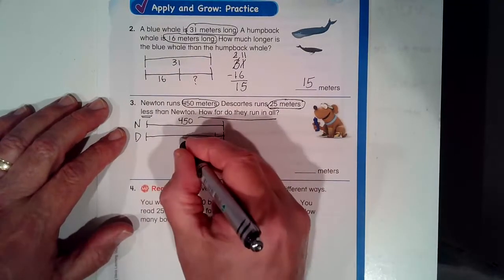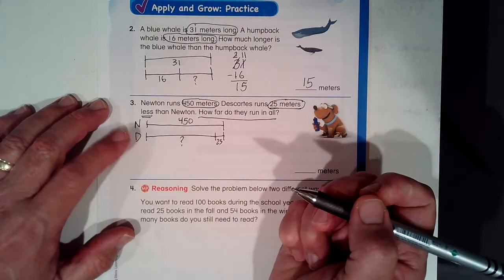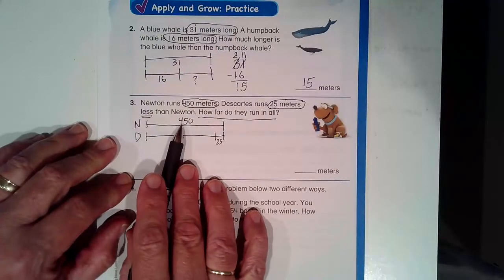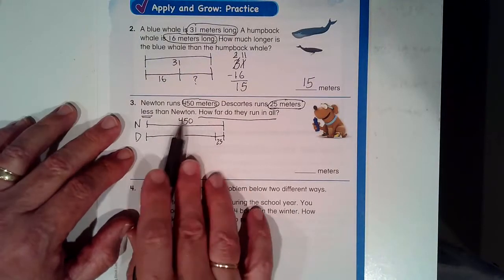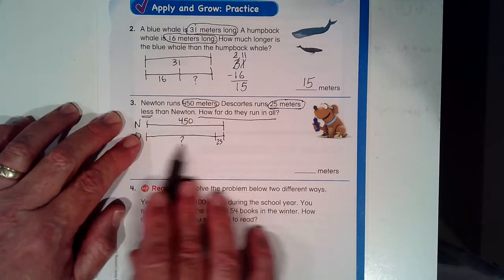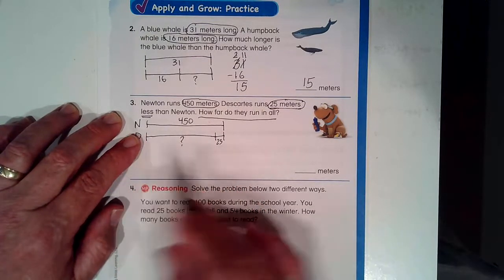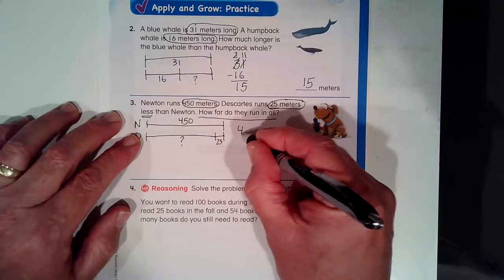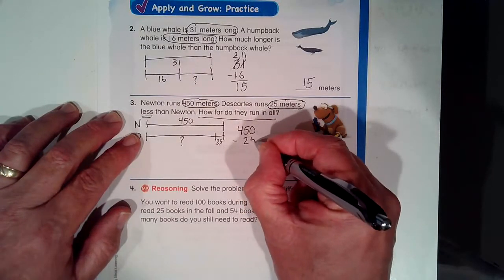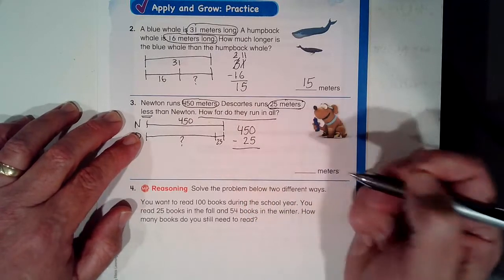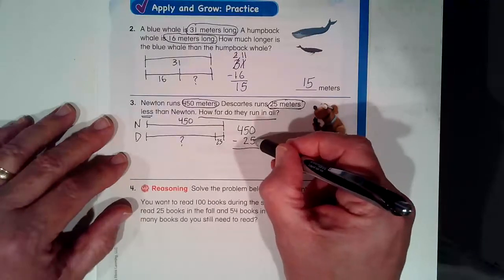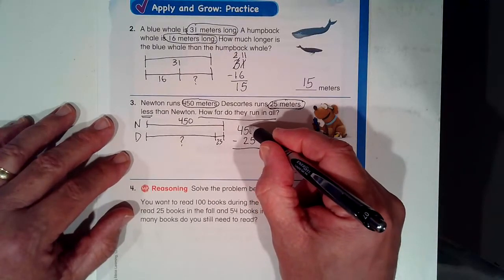All right. So I need to find out how long Descartes runs, and then we'll talk about that question again. So when I look at this, 450 minus 25 is going to give us the answer to this. So let's set that up. 450 minus 25 is going to give us the answer to how far Descartes ran. 0 minus 5, I cannot do it.